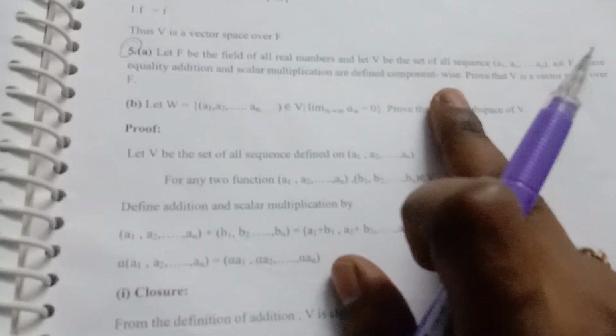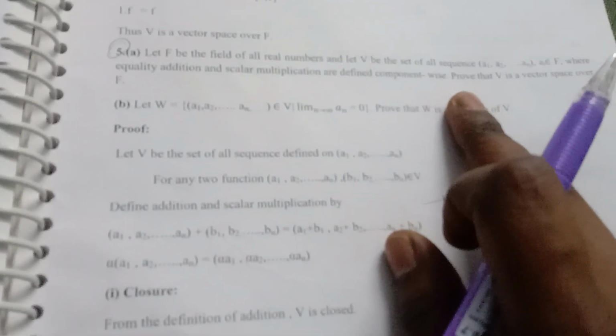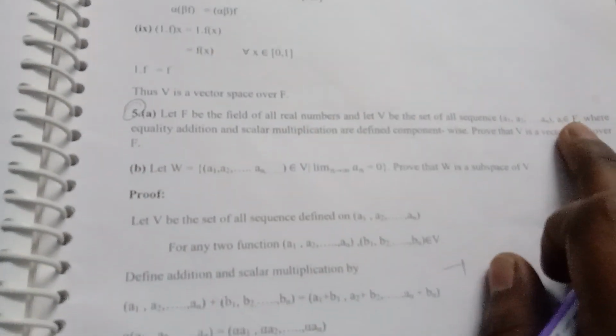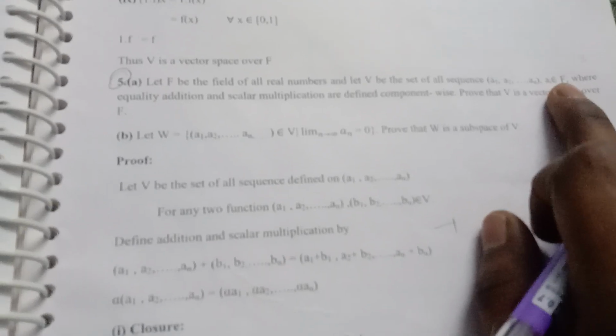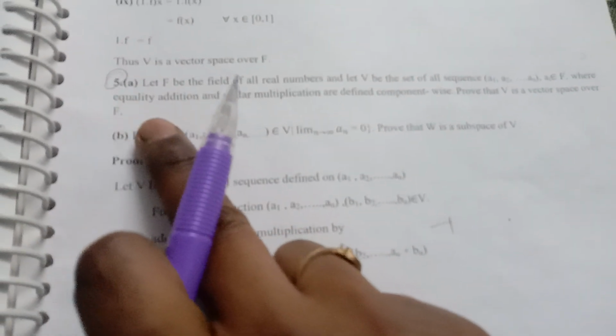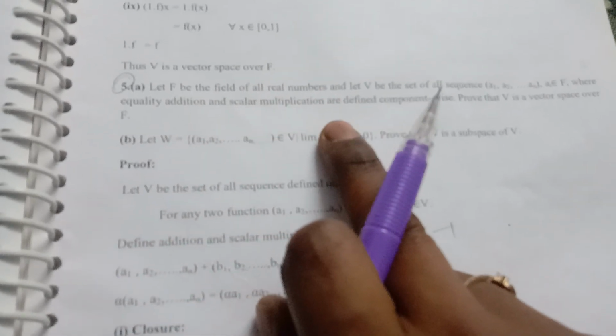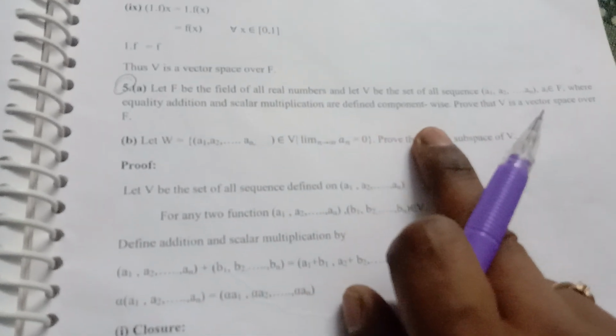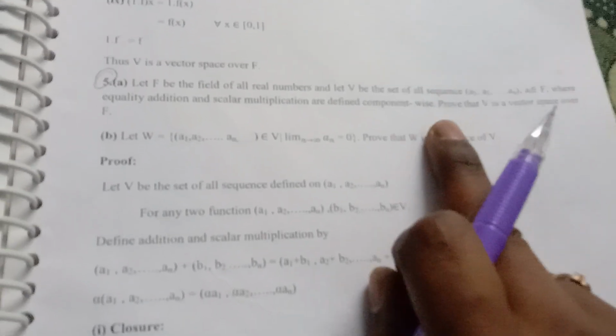So F is the field, which consists of the real numbers, and V is the set of all sequences. That means V is the set of sequences (a1, a2, ..., an), where each ai belongs to the field F, and where equality, addition, and scalar multiplication are defined component-wise. Prove that V is a vector space over the field.